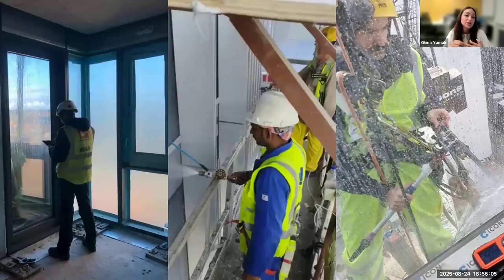Water test is also something that can be done off-site and on-site. Usually we do it on site. When the facade is installed, we go with a water hose, and we go on a cradle, and we start passing the water through the aluminum frames to make sure that there's no leak, there's no water coming inside. And if there is a snag, or if there is a water leak, we will need to detect and rectify that.